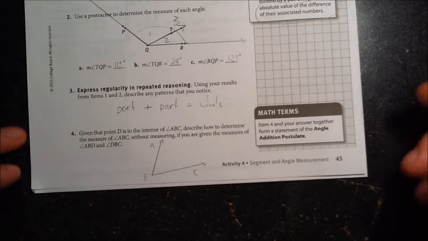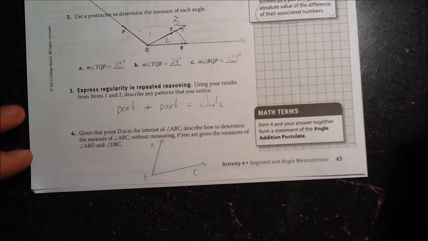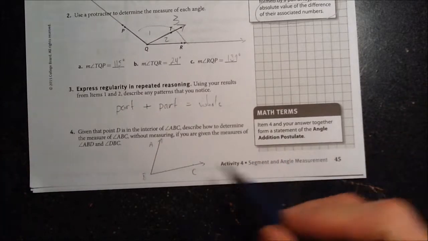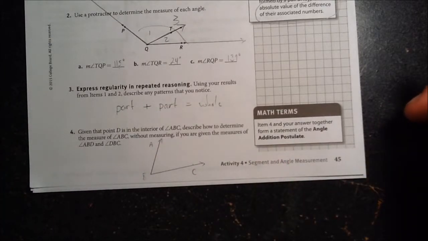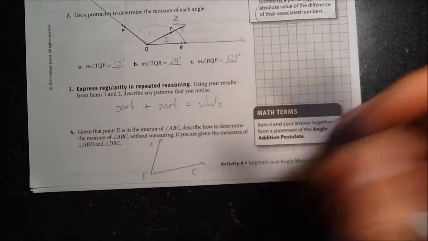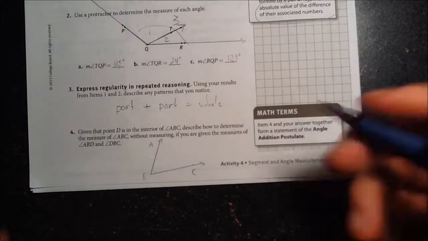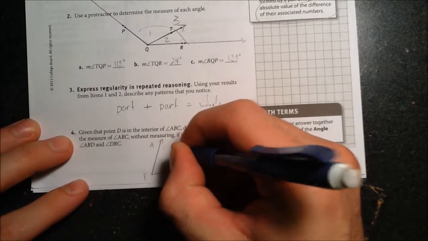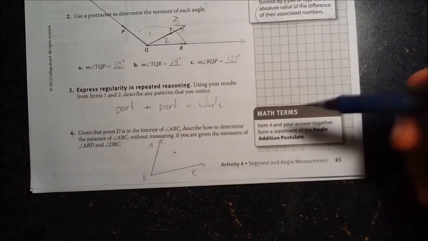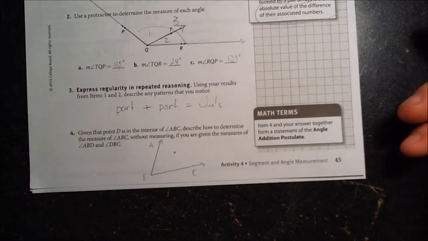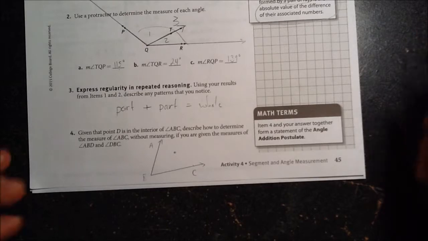Item 4 says, given that point D is in the interior of angle ABC, let's go ahead and draw a diagram. I have some pre-made, so you can just pause the video and create your own diagrams. So I have angle ABC. It says that point D is in the interior of that. Remember that the interior is the space in between the two sides, the space in between the two rays.